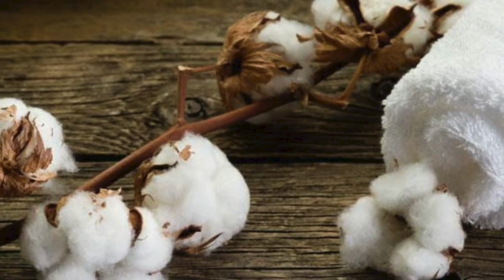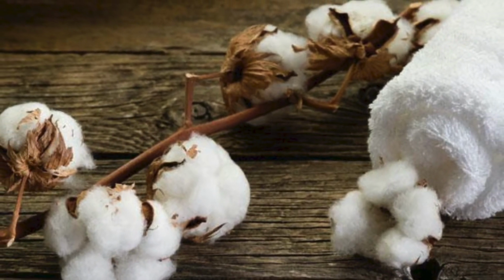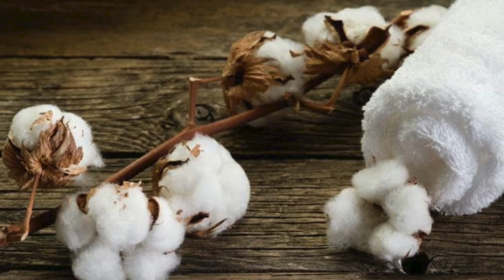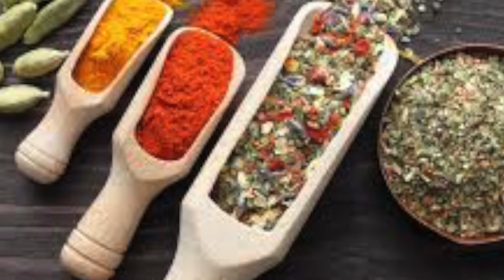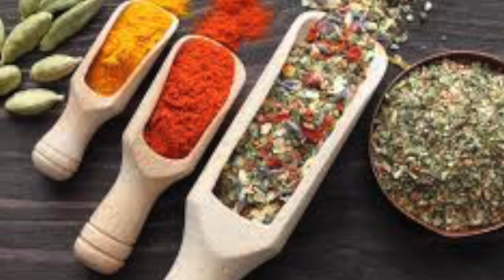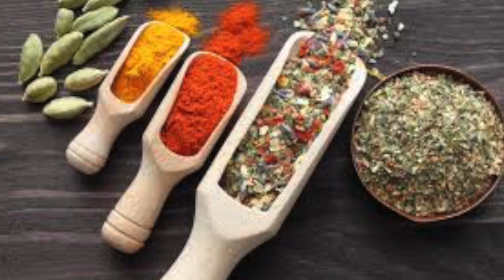Then cotton ginning and processing. So cotton growers' cooperatives operate ginning and processing units to process raw cotton into bales ready for textile mills, eliminating middlemen and improving farmer returns. Then again there are spice processing cooperatives, where the cooperatives in spice growing regions process raw spices. Cleaning, grading, grinding and packaging are done, creating branded products with better market value.